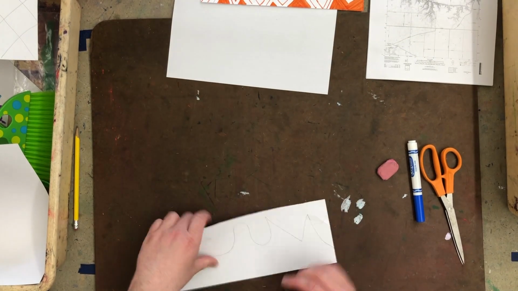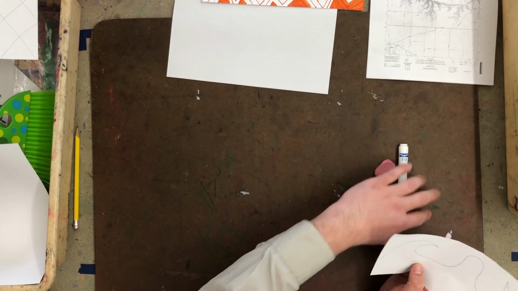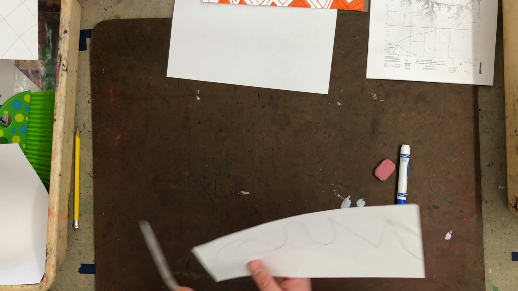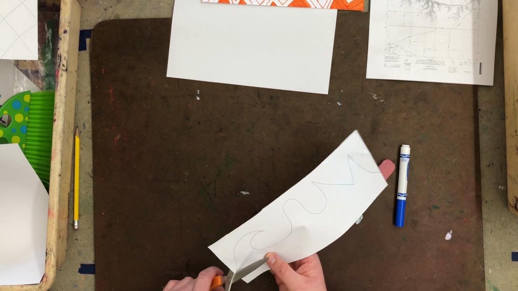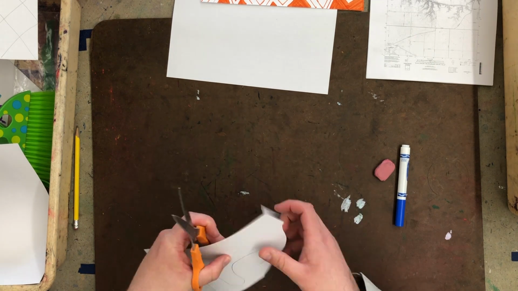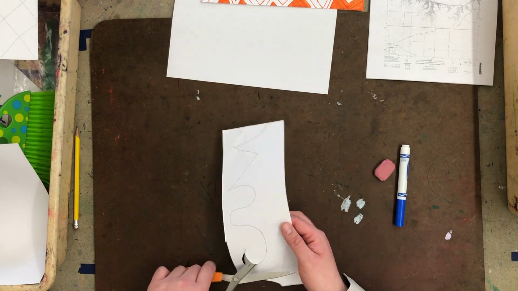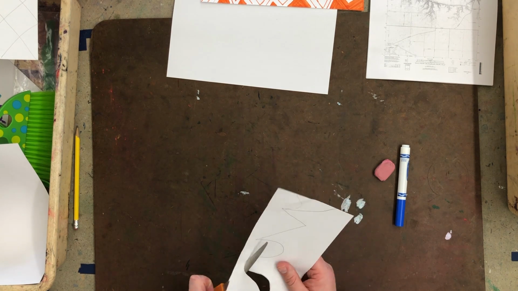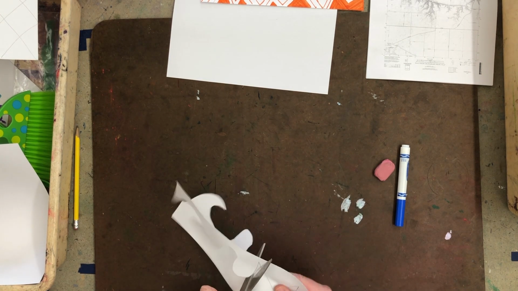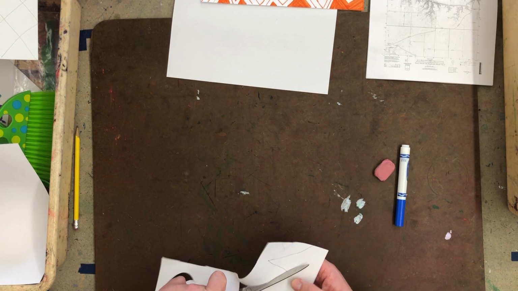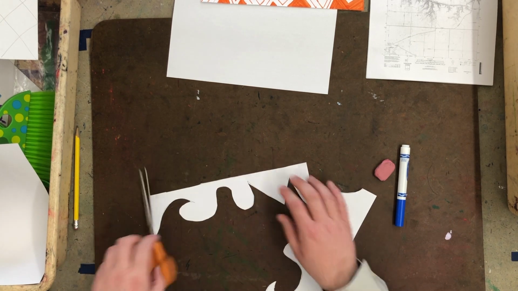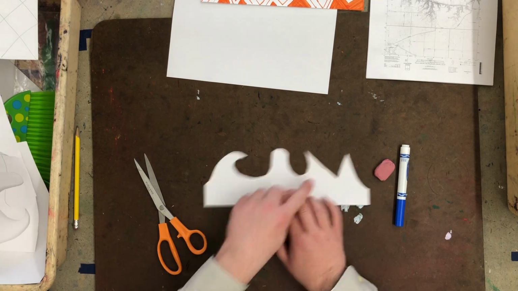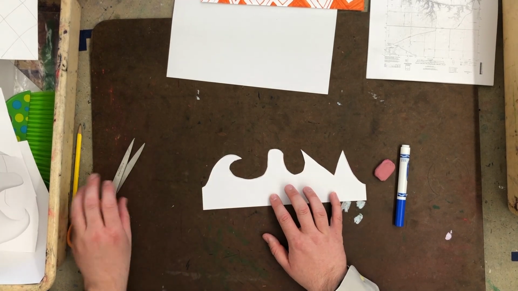All right, so the next thing to do is cut it out. You're going to keep the bottom section. Okay, so I'm going to keep the bottom part because this is the part that I'm going to trace over and over again.